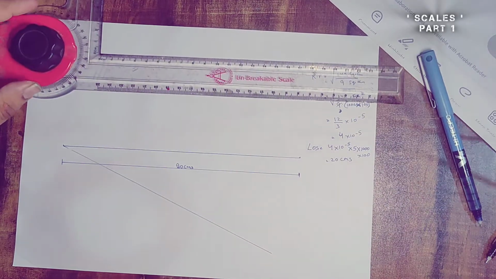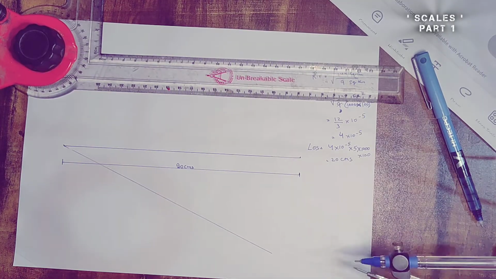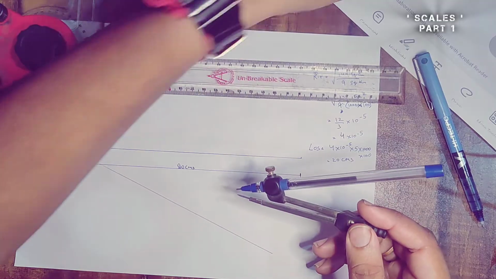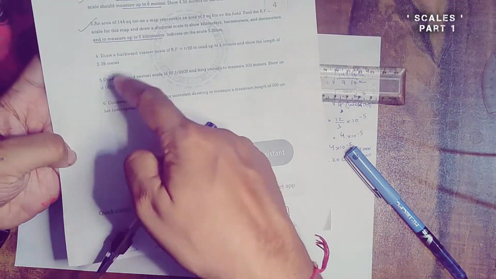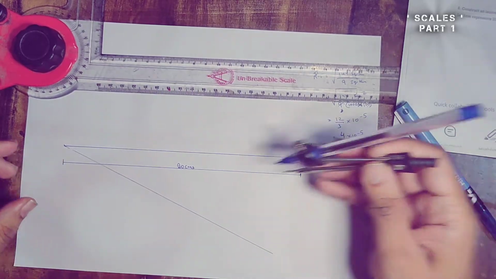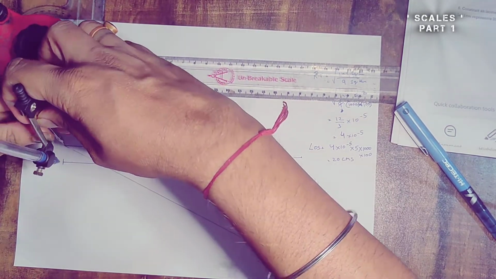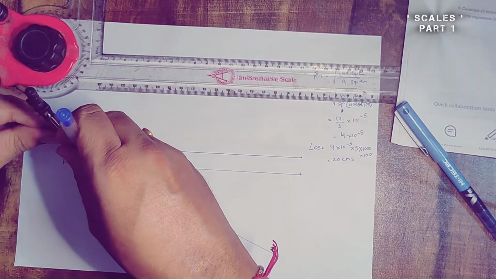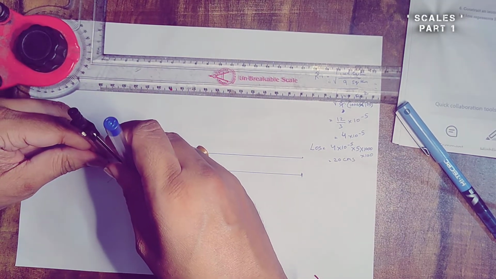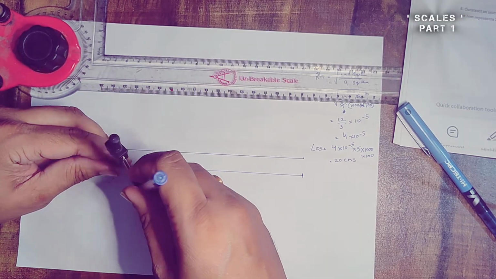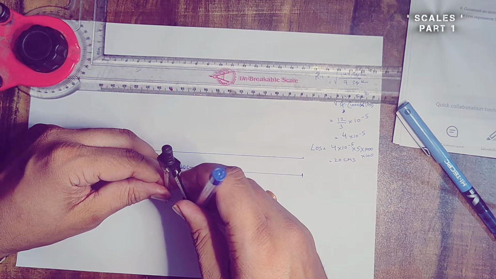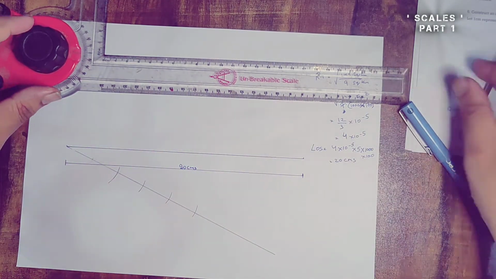Now you take your compass and measure, because it is up to 5 kilometers. So you have to make 5 divisions over here. So first 1, 2, 3, 4 and 5 division, 5 equal divisions.